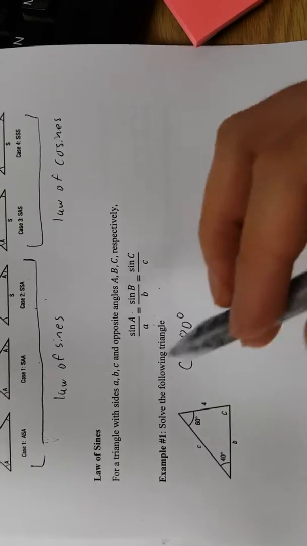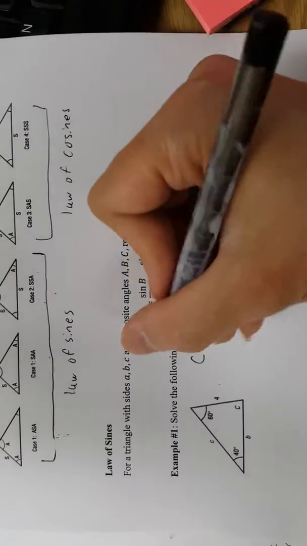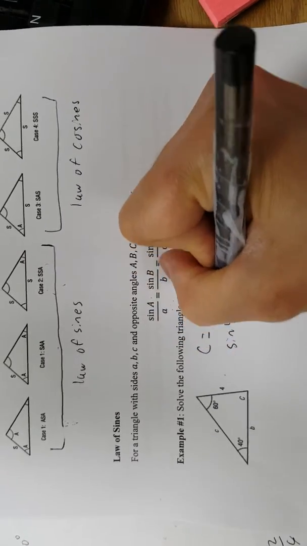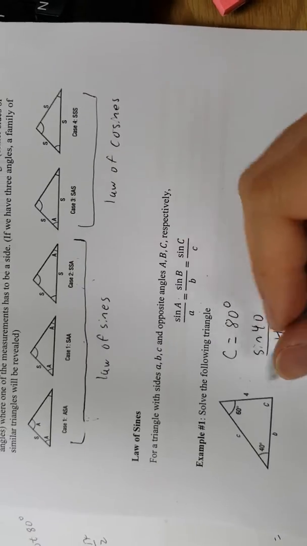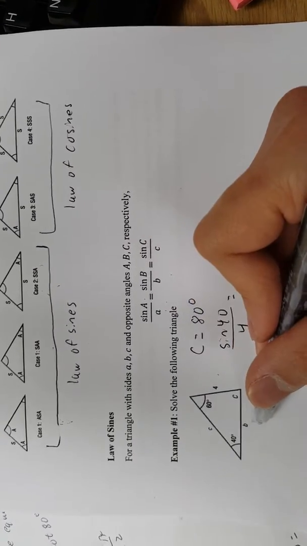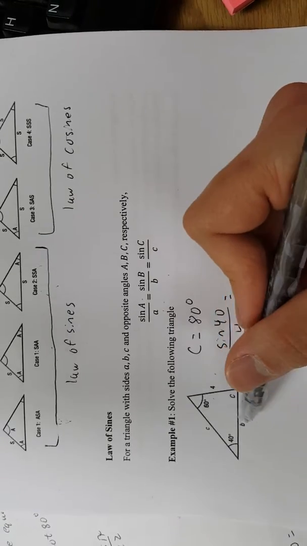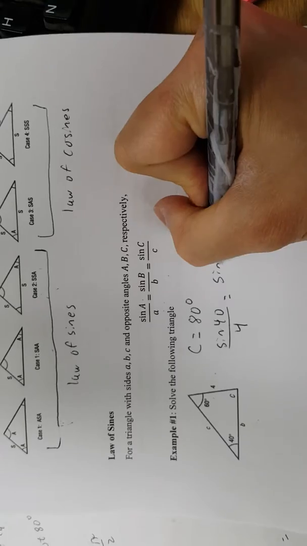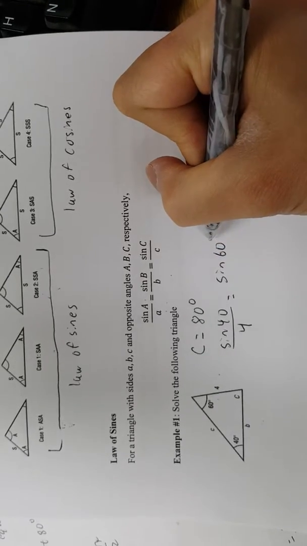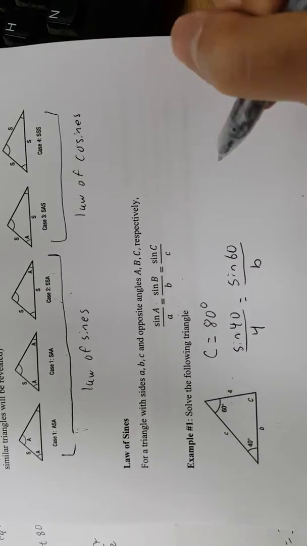So what I'm going to do is I see that I have 40 degrees and across from it is 4. So I'm going to put sine 40 over 4. And if I want to find, let's say, side B, that is going to be equal to sine of 60 over B, because the angle 60 degrees is across side B. So that's how it looks.